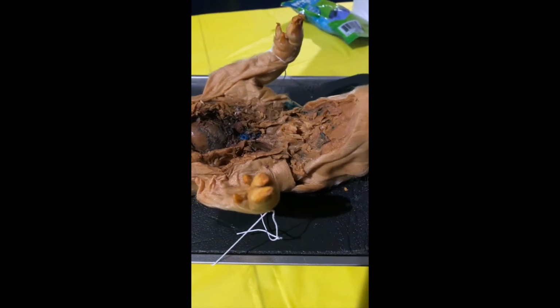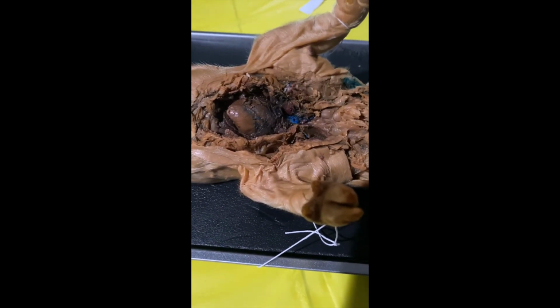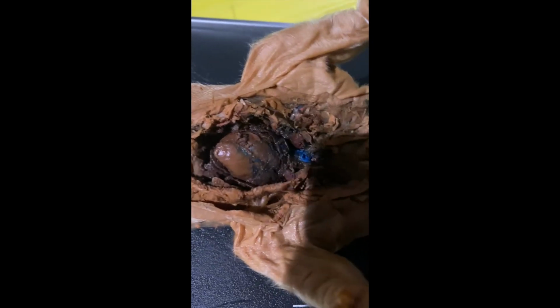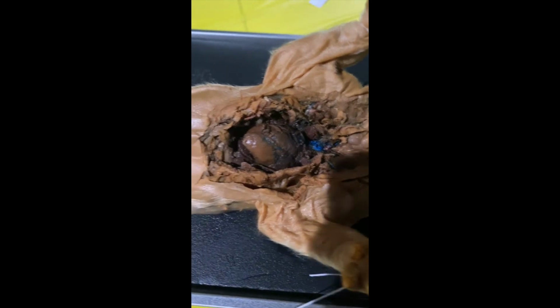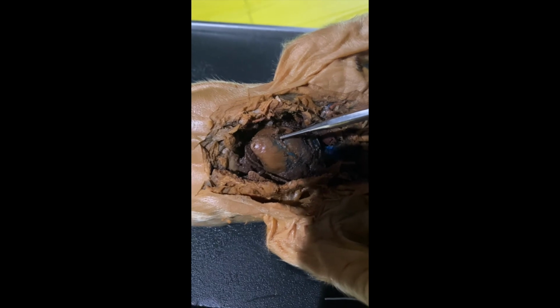Next up, it will be the right ventricle of the heart. And the right ventricle receives the oxygenated blood from the right atrium, and it pumps it under low pressure into the lungs via the pulmonary artery for gas exchange to occur. And then our right ventricle is right here. This is the right ventricle of the heart.